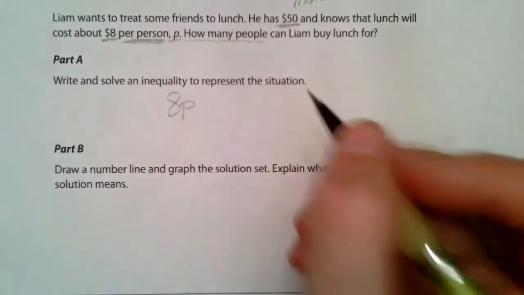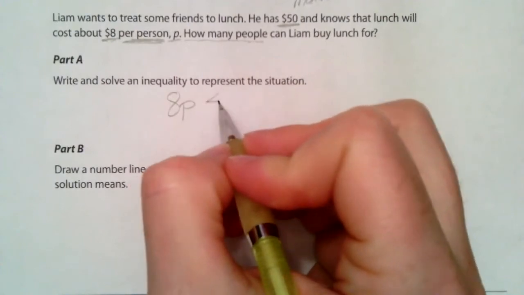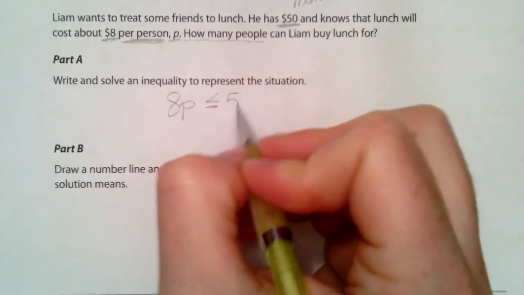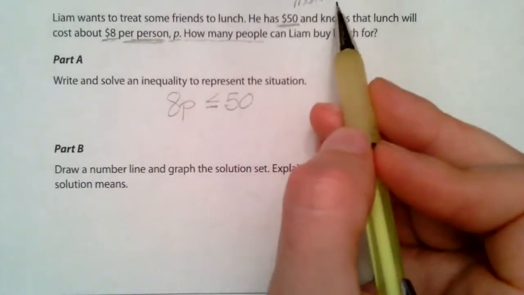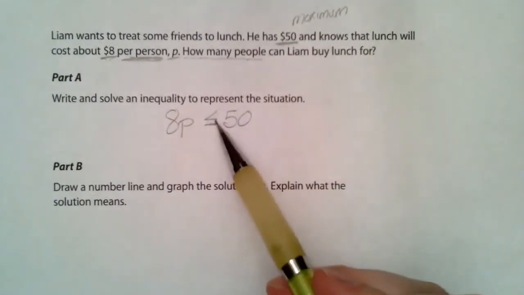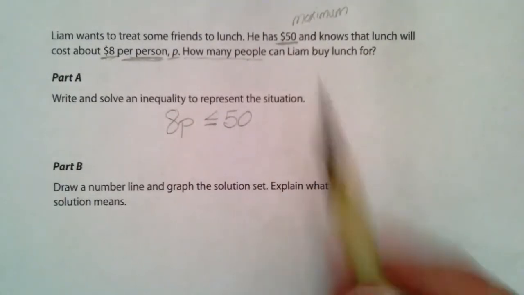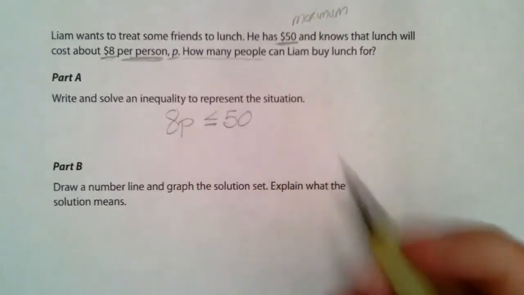That's the most he can spend. So if he's paying $8 per person, then that has to be less than or equal to $50. Okay, and if you look at maximum on your inequality phrases sheet, it will be under less than or equal to.